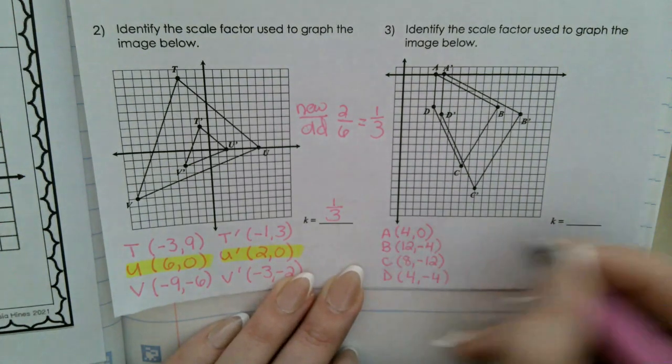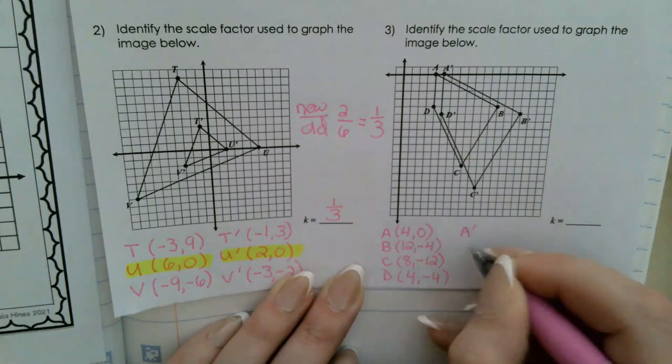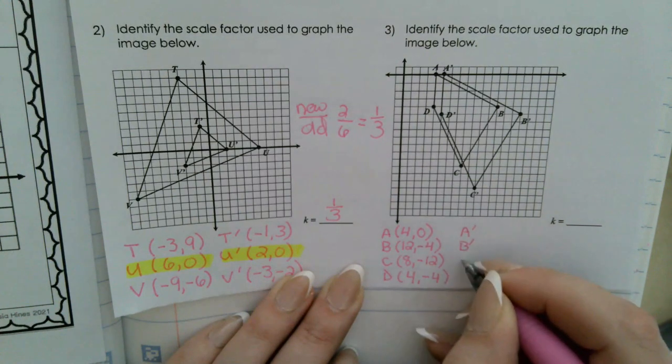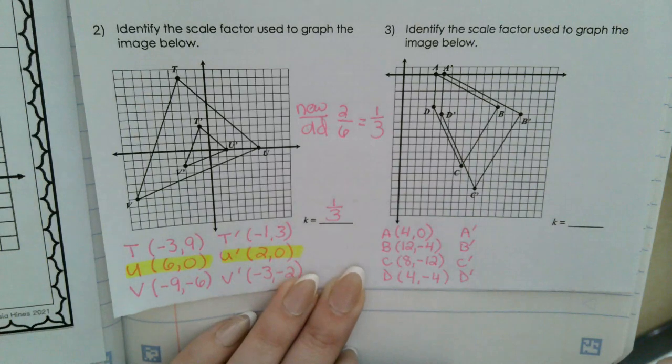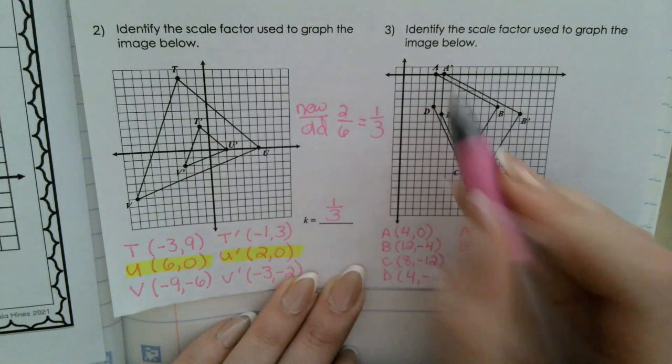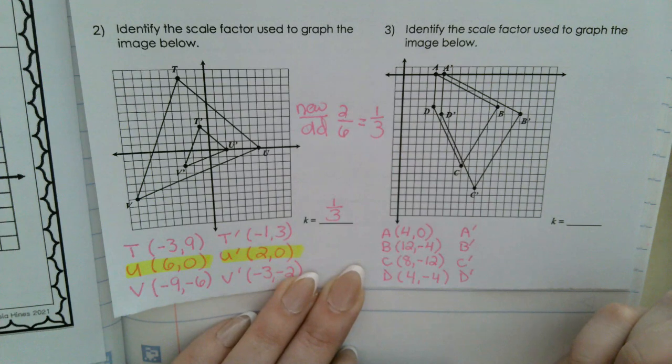Now our new points. A prime, B prime, C prime, and D prime. A prime. What's A prime? There's not as much counting for that one.